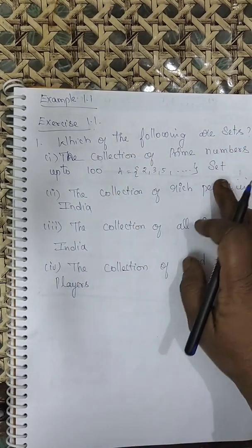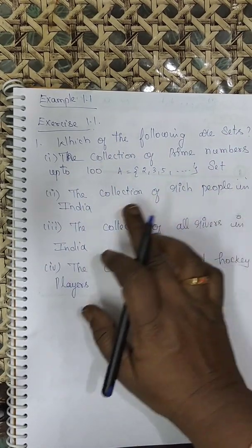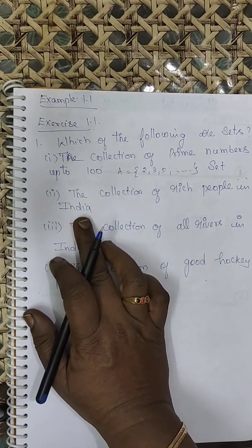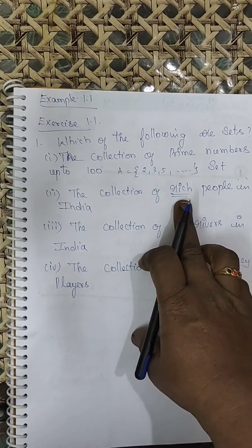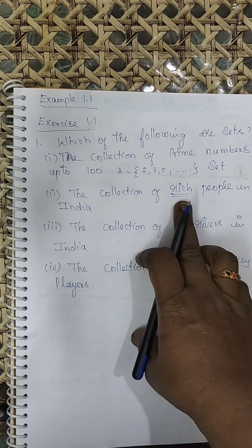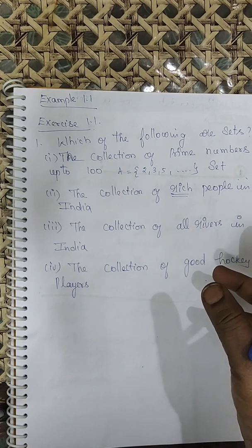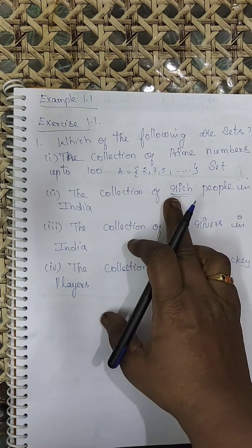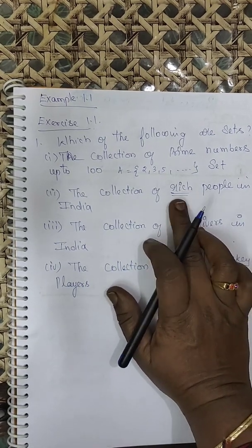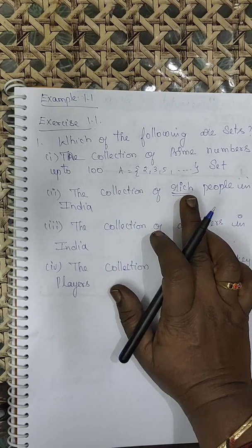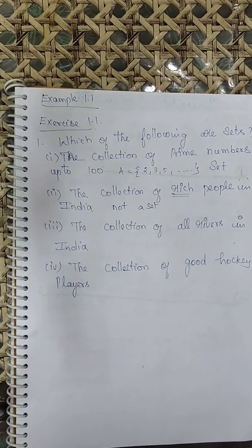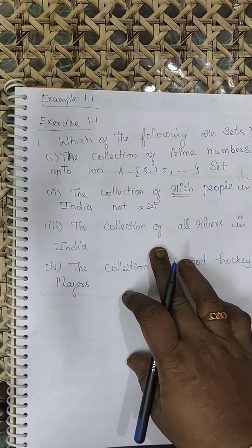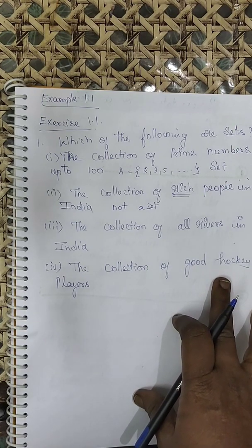The question is, which of the following are sets? Next, the collection of rich people in India. See here, rich people. The word rich differs from one person to another. The people who seem to be rich may not be rich for you. So here we cannot say who the rich people are. So this is not a set. Likewise, beautiful girls. The girl who is beautiful for me may not look beautiful for you.